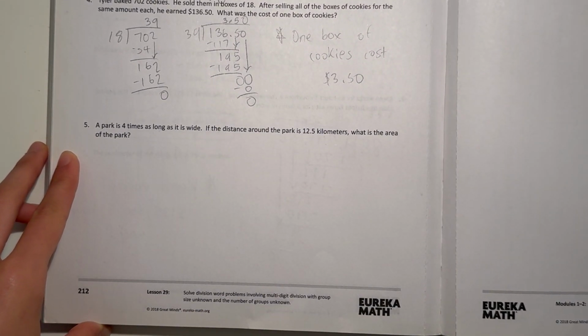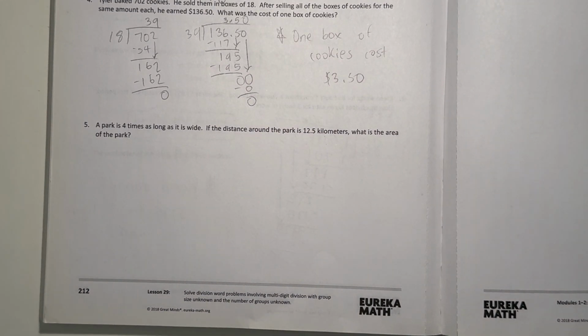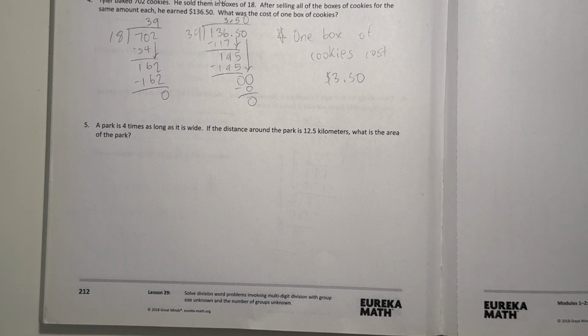Okay, so a park is 4 times as long as it is wide. The distance around the park is 12.5 kilometers. What is the area of the park? Alright, so let's draw something to model this.